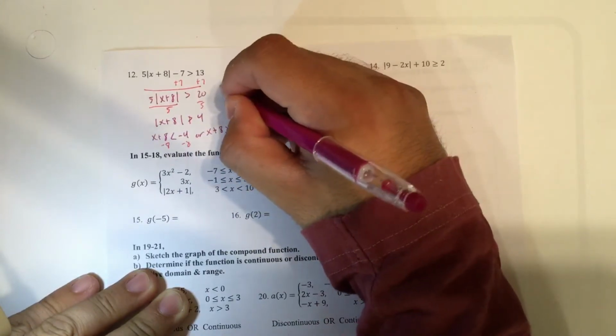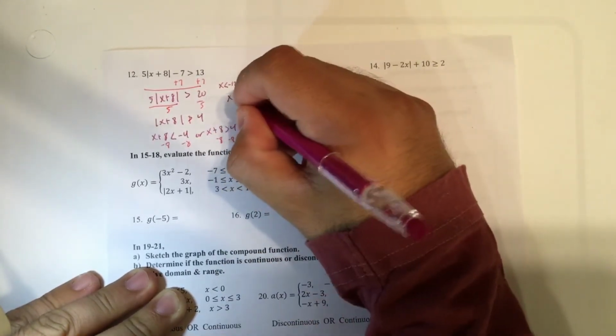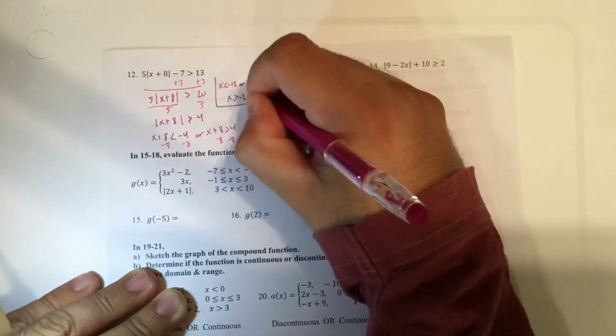So I'm going to have to put this somewhere. Let's see. Let's put it right here. Or, and over here, again, we're going to subtract 8 from both sides. And 4 minus 8 is negative 2. So x is greater than negative 2. So there's my answer right there.